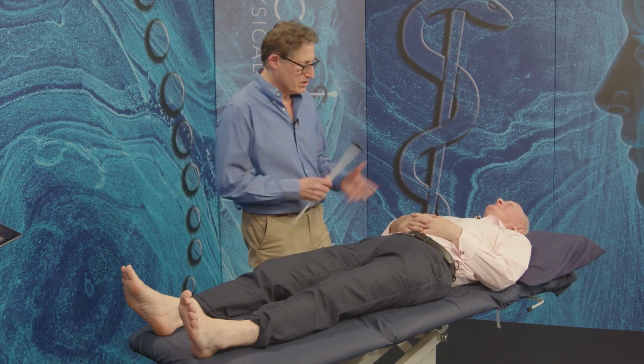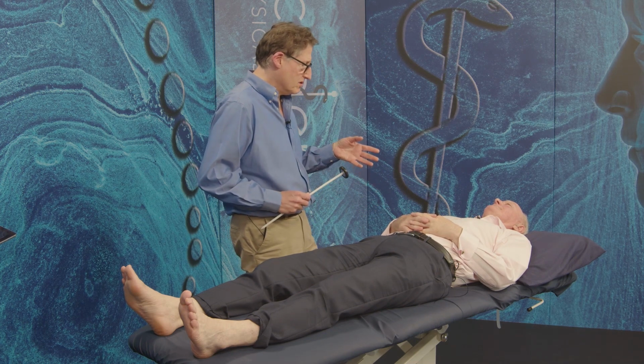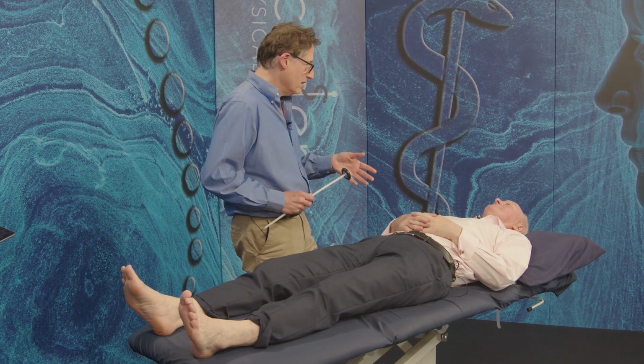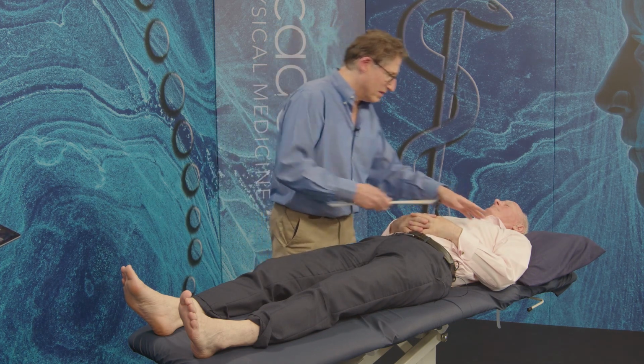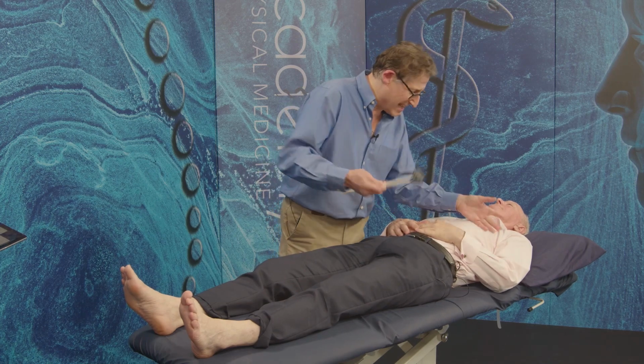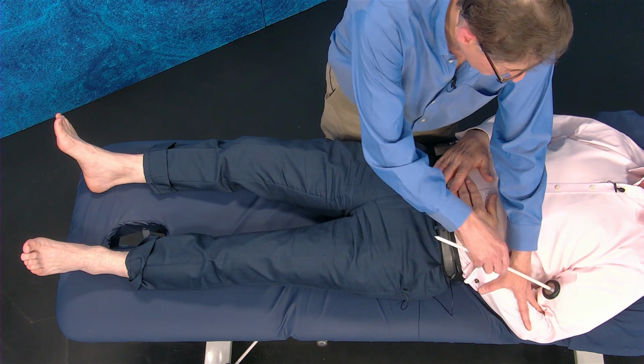So here we go. I'm just going to do a few tests. I also have to tell you that Stephen's reflexes are not particularly brisk. I'm sure they were in a different life. But in this case, they're not particularly brisk, so we may not see a great deal. So this is how I would do it. So, always stretching the tendon. So I'm starting off up here.